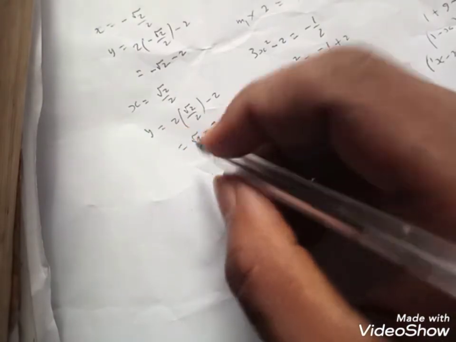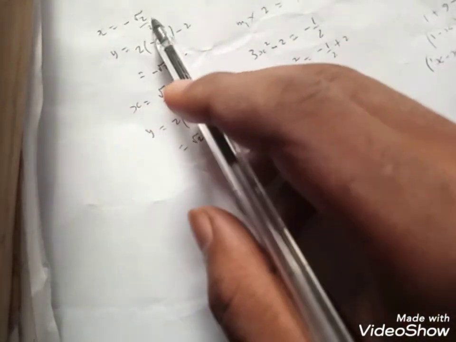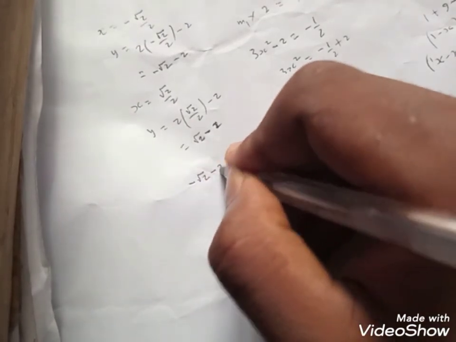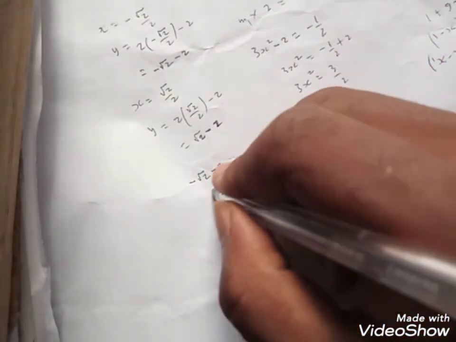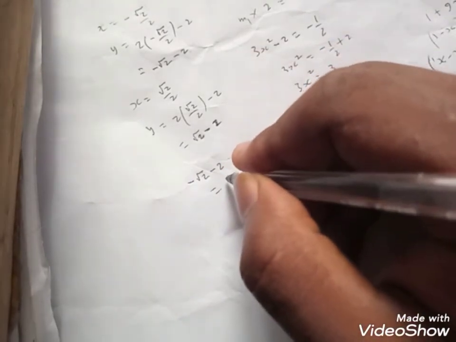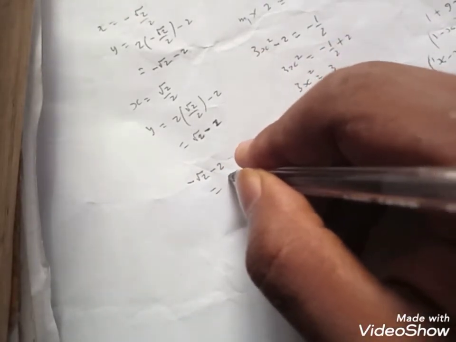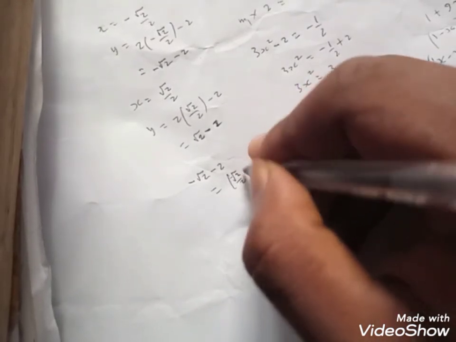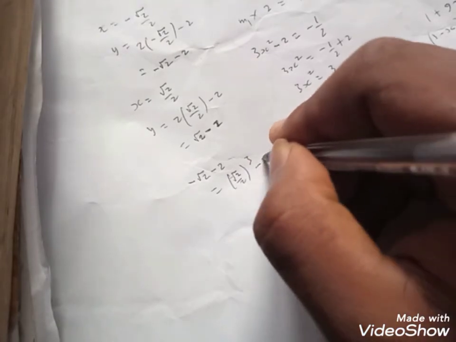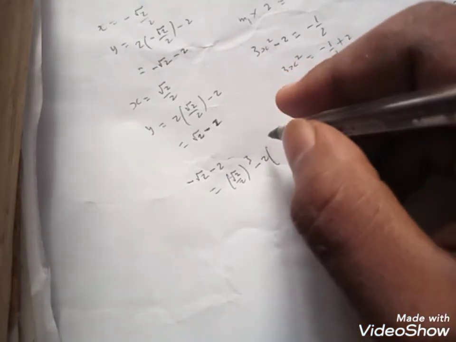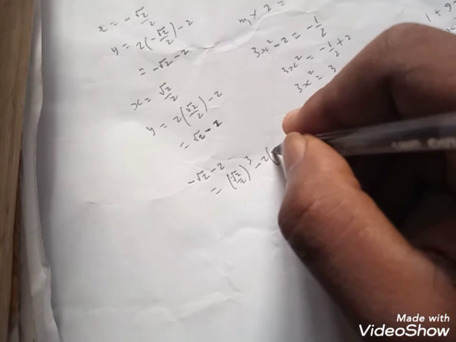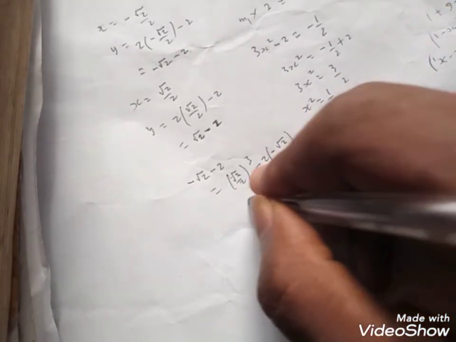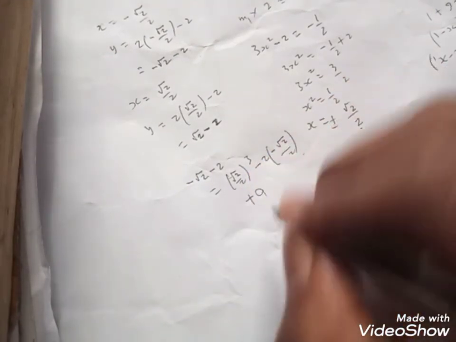So minus root 2 minus 2 equals minus root 2 over 2 cubed, minus 2 times minus root 2 over 2, plus a.